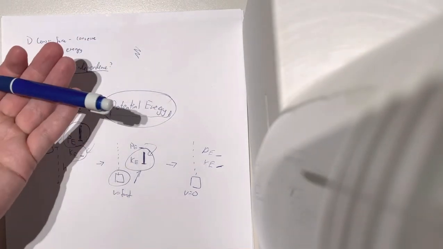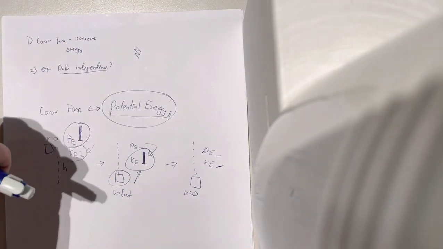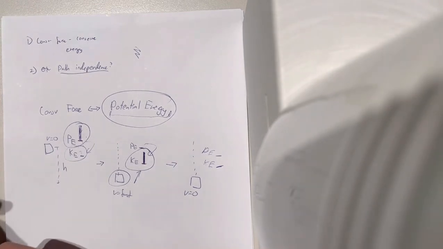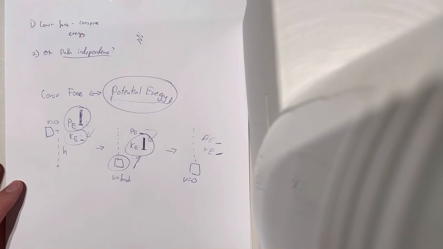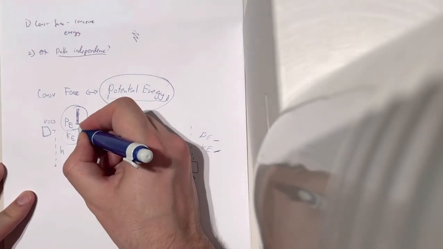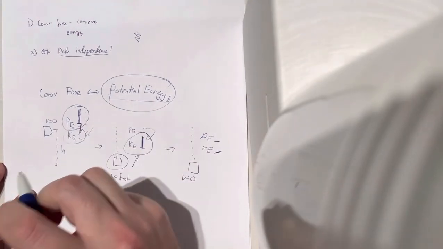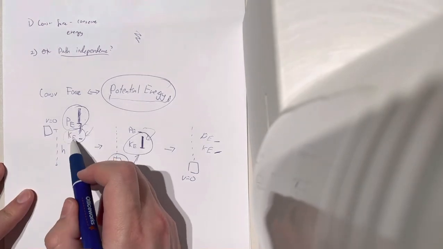But it can, if you throw it up, right? So that's initially perturbing the system, then the kinetic energy will decrease, and the potential energy will increase. So that's a conservative system, okay? A conservative force is one that can exchange energy between potential and kinetic.